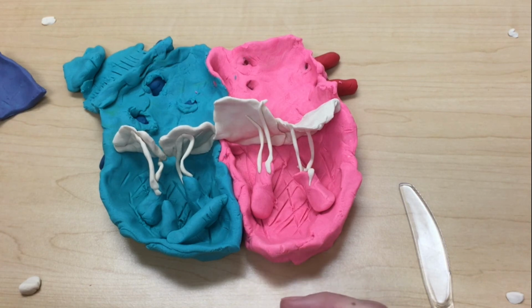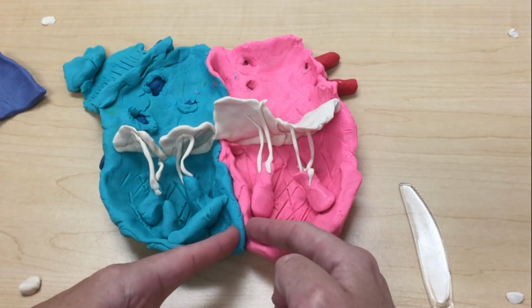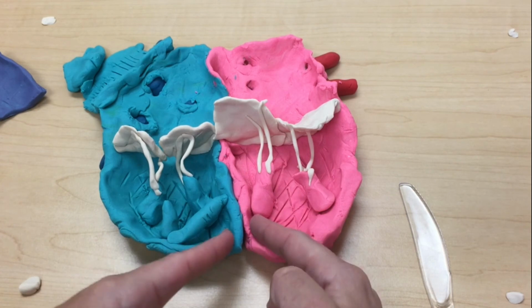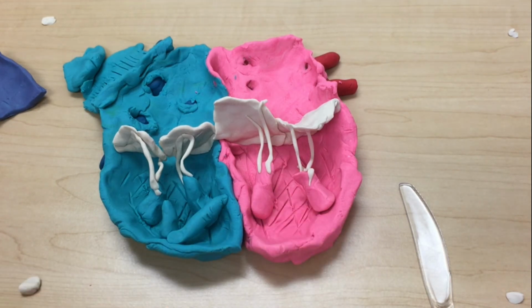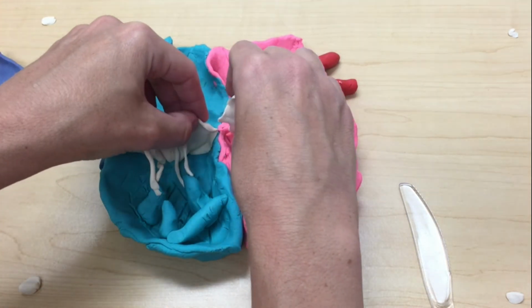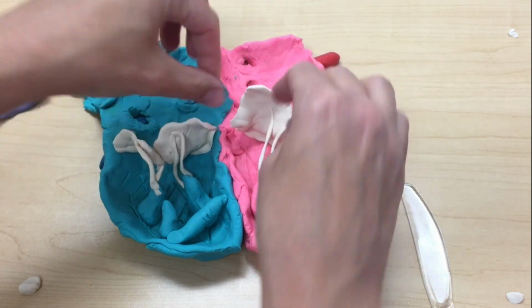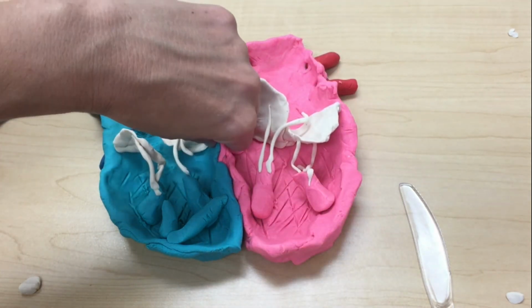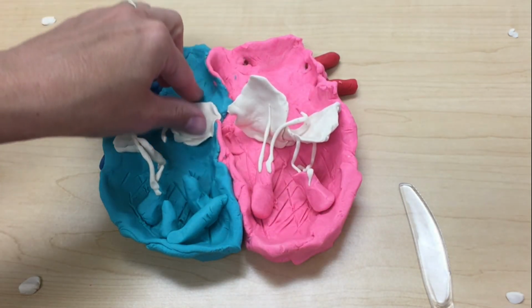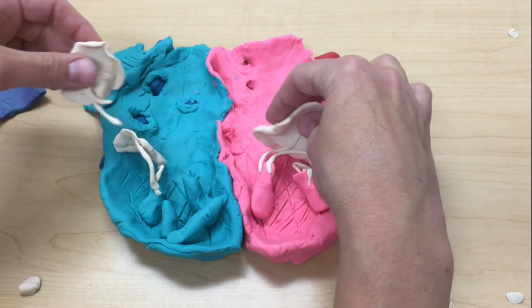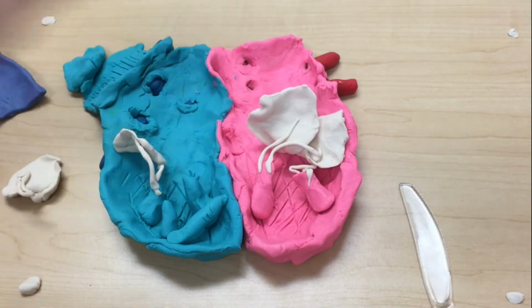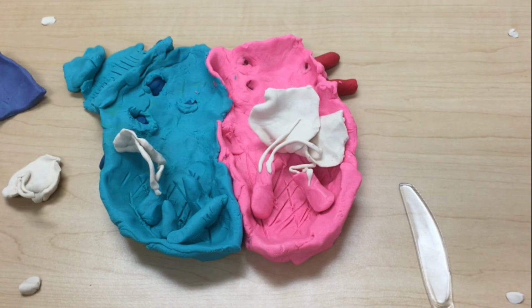There are 2 regions of it. Most inferiorly, it's very muscular, and so it's the muscular interventricular septum. But up here, it gets very thin, and there's no real muscle to speak of. I'm going to move these valves out of the way. And it's the membranous interventricular septum.